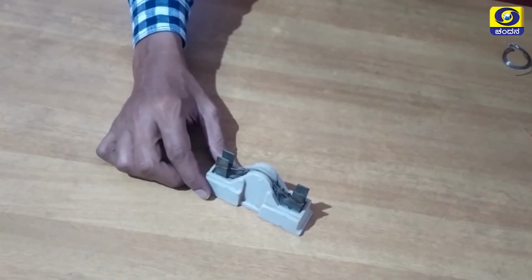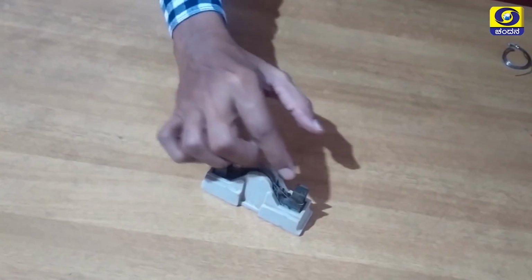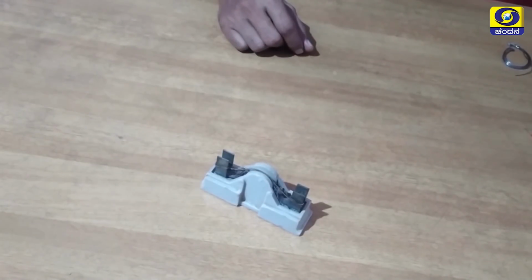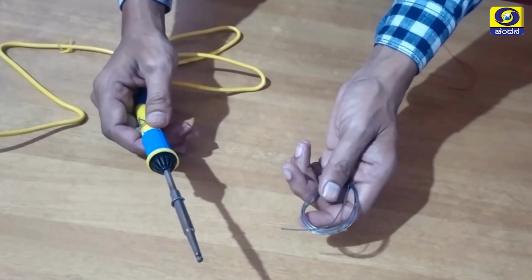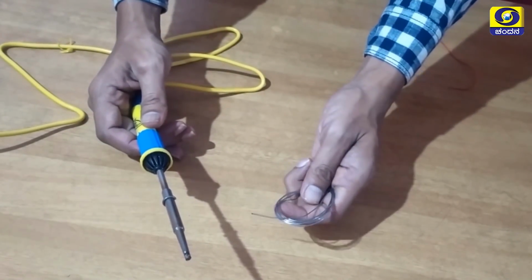Yes, you are right. It is made of tin and lead alloy. What is the purpose of using this wire? There must be some very important purpose. Now, to understand it, let us see this activity. What are you seeing here on your screen?